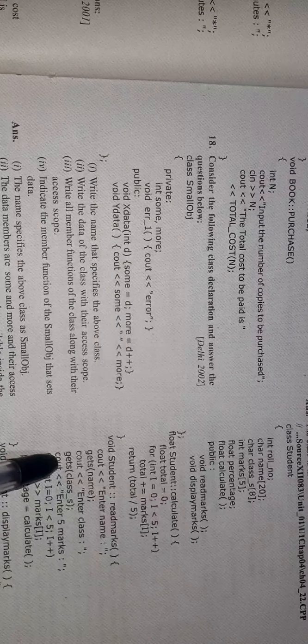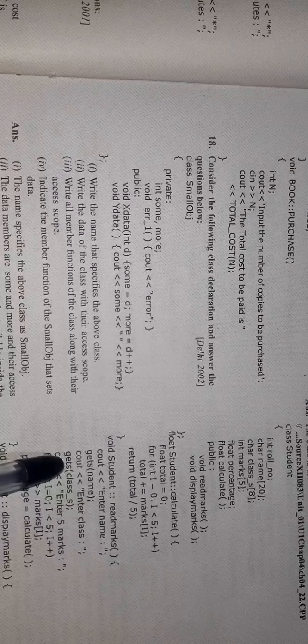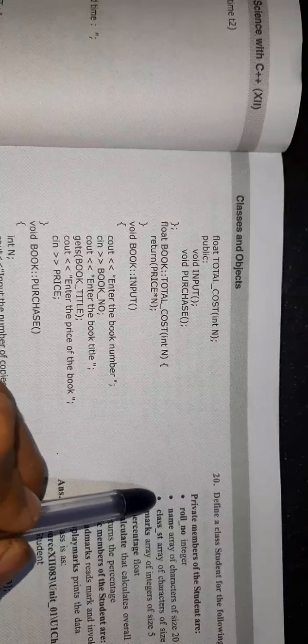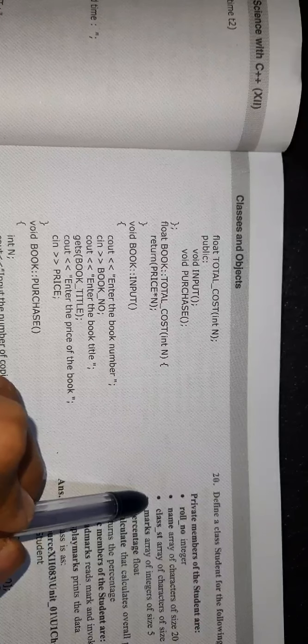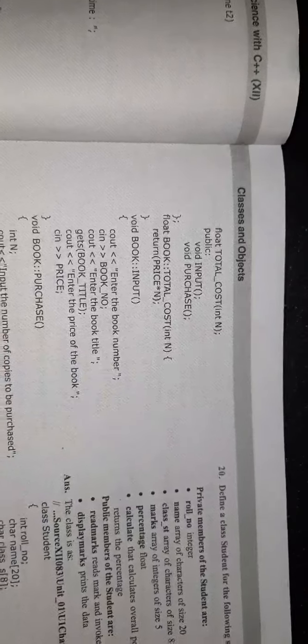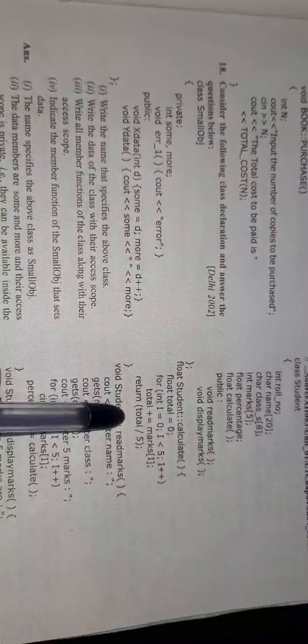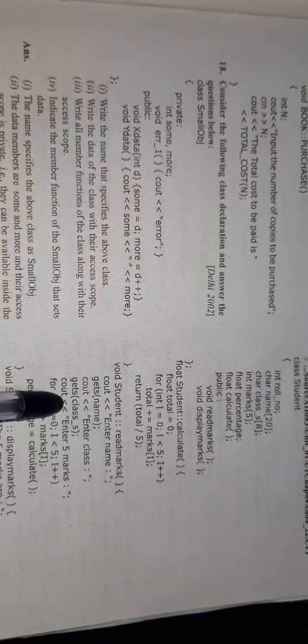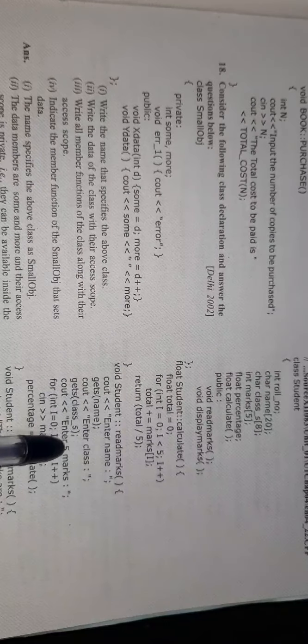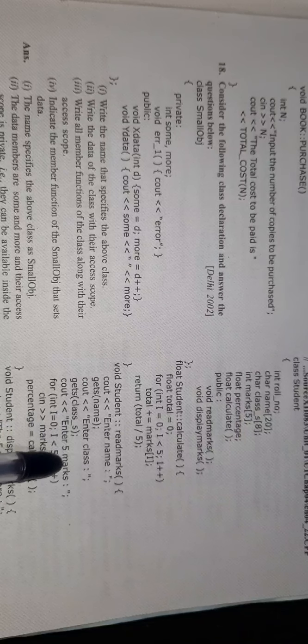And then the next step, after entering the roll number, name and class, what is the next step? To enter the marks. After that, calculate the percentage. So you can see that step by step it's going. After entering all the data, the next step is cout enter the 5 marks, or enter the marks for 5 subjects.